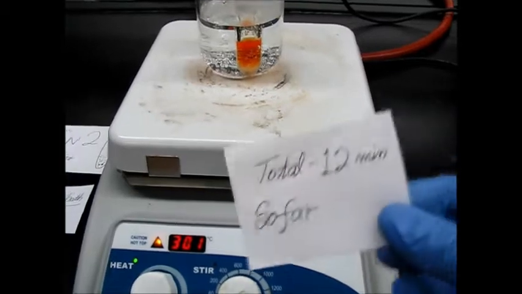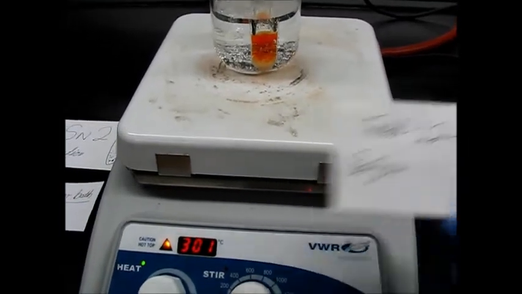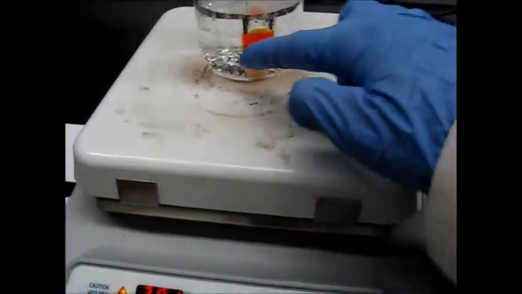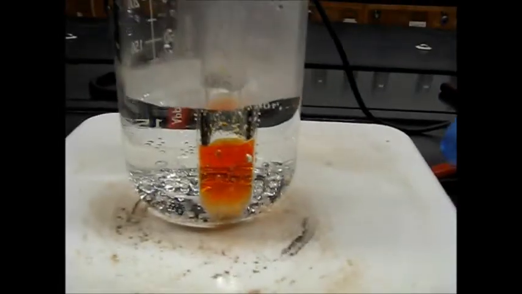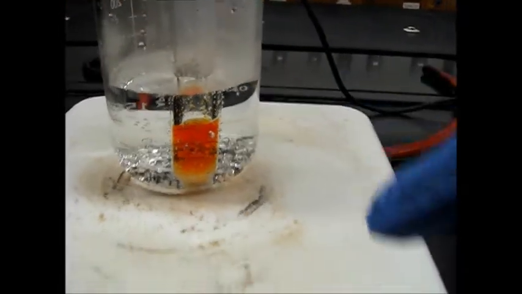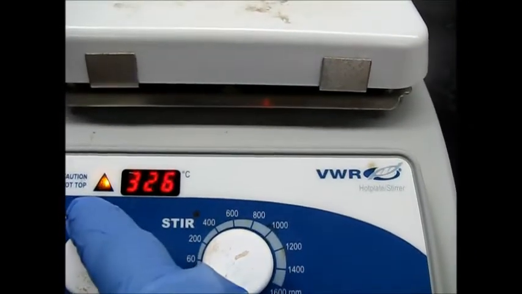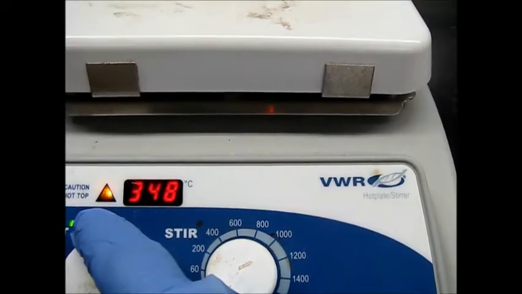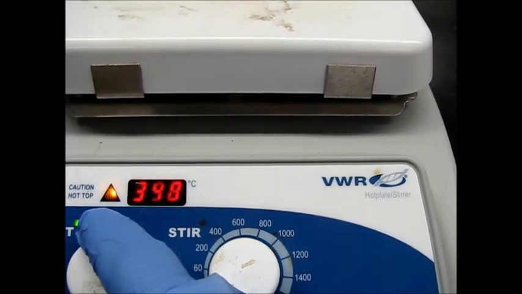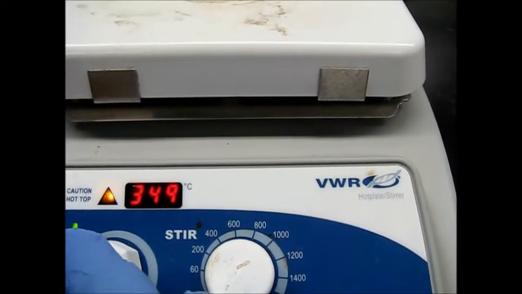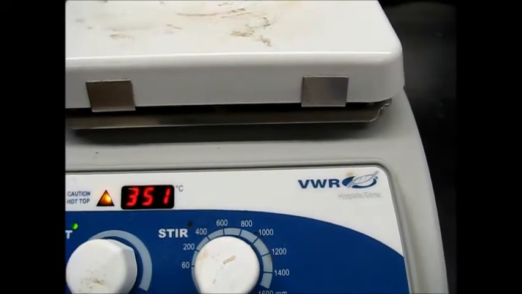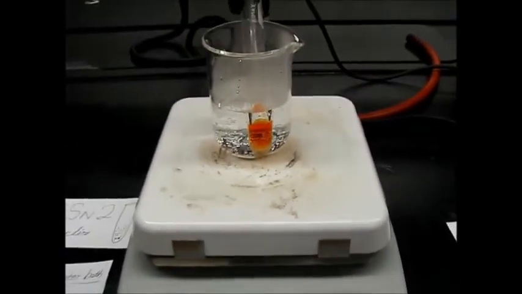So now total 12 minutes so far. Here you can see the water start bubbling. It has still not started boiling, so probably we are around 80 or 70 degrees Celsius. So I'm going to increase the temperature once again to around 350, and then we'll see after some time.